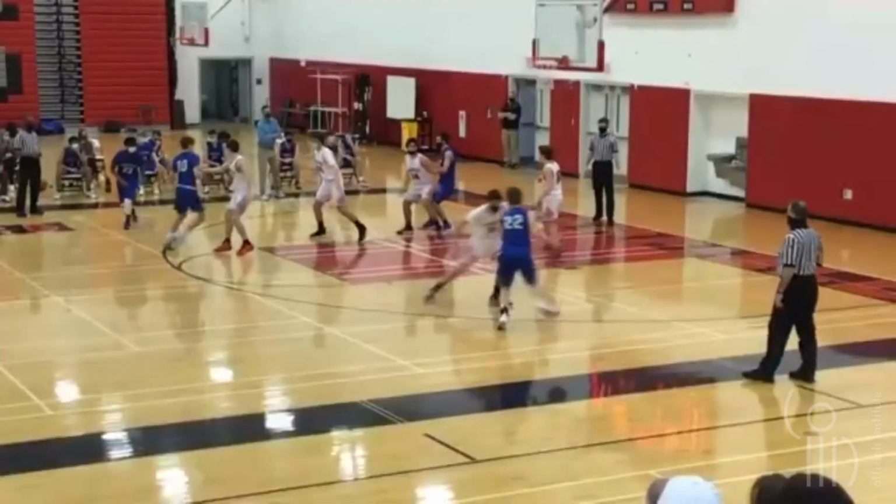And again, some of these we don't need to belabor because they're pretty easy, but he comes in, what does he do? Legal guarding position, shoves him out of the way so we can put up a shot.